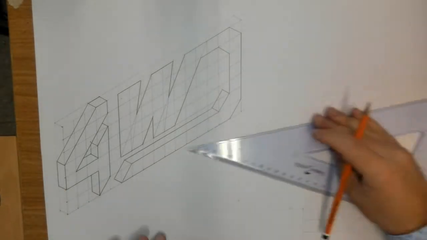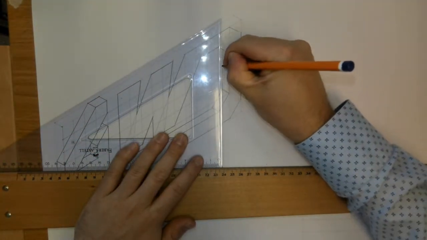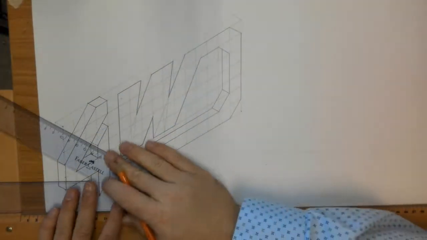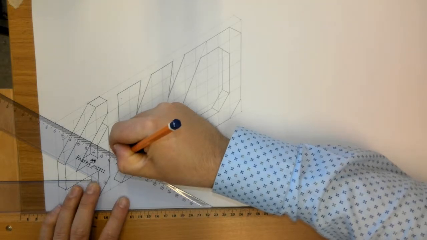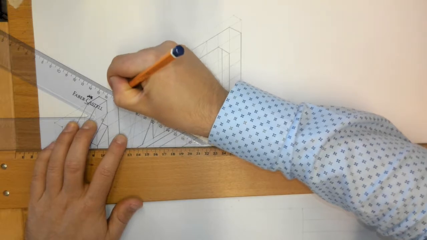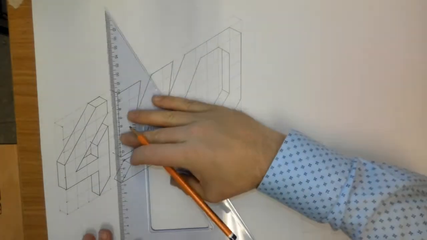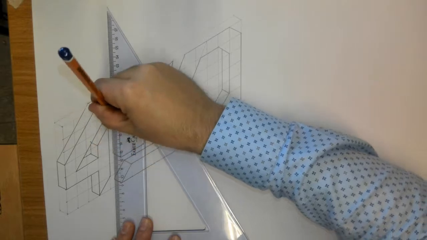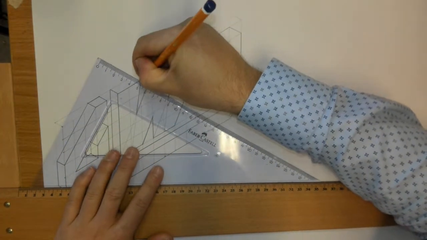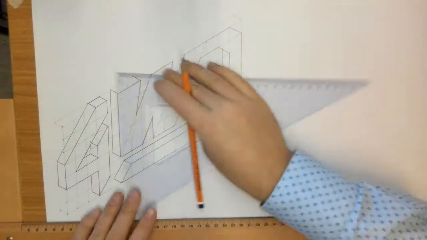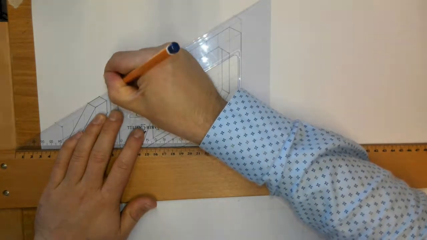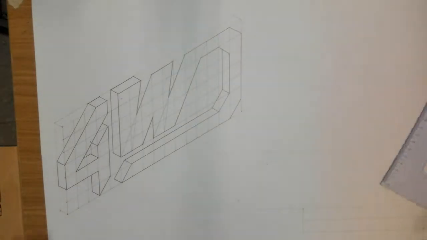Then we're going straight up here on the D. We stop hitting the letter, or the top of the letter D. Now in the W, back 30 degrees. Connect them up there. Back 30 degrees.